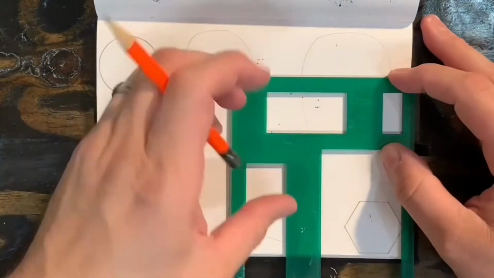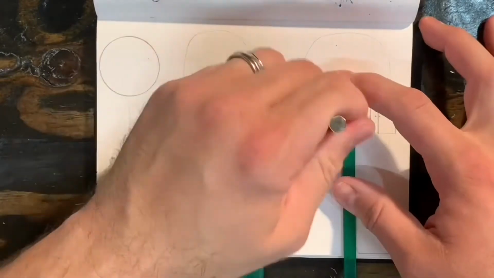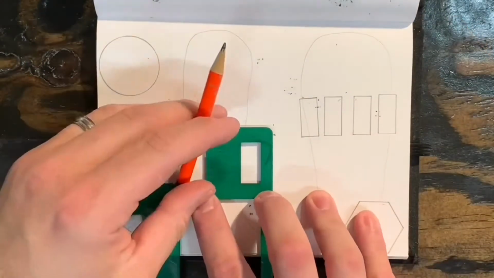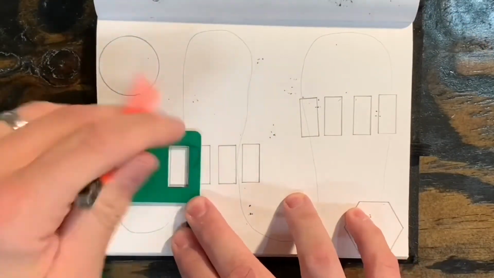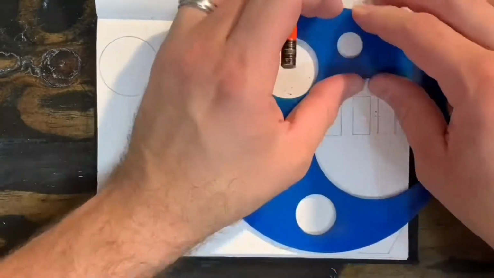Now it's time to add the spaces. I'm going to be using lots of different shapes for my spaces because each shape is going to have a different meaning.